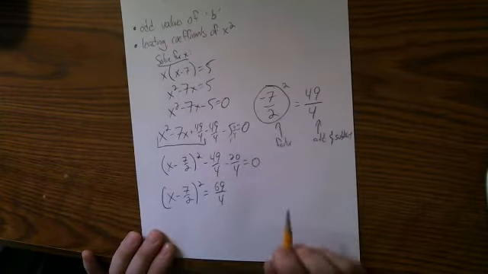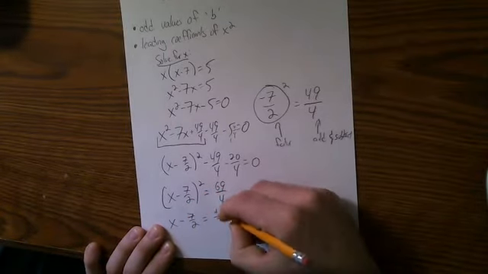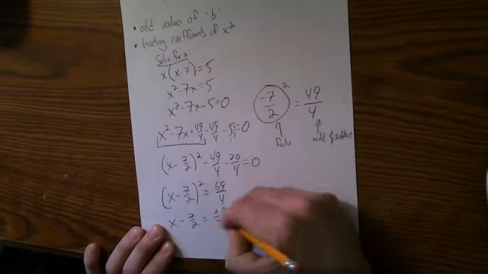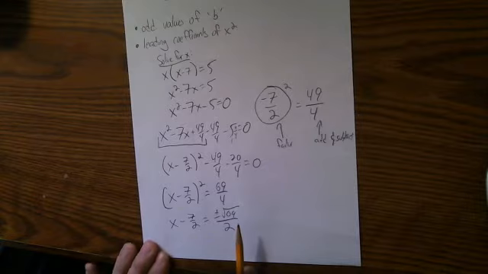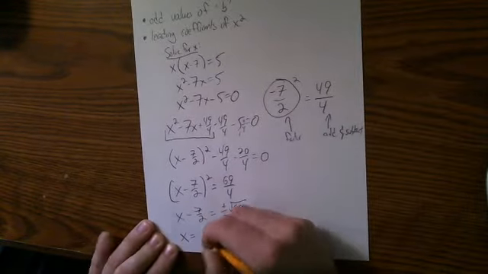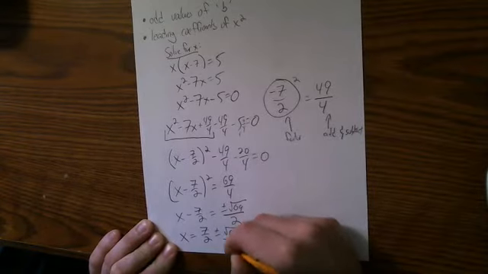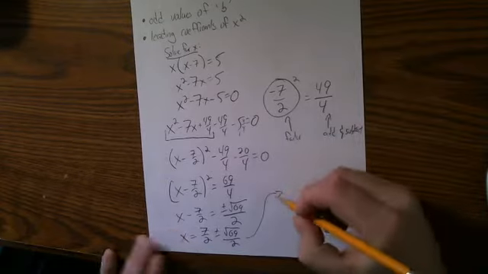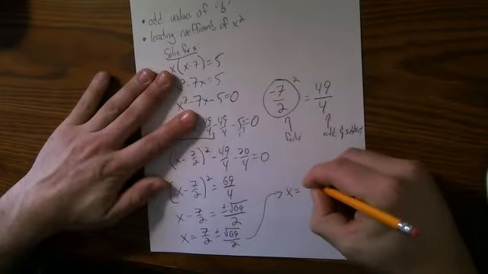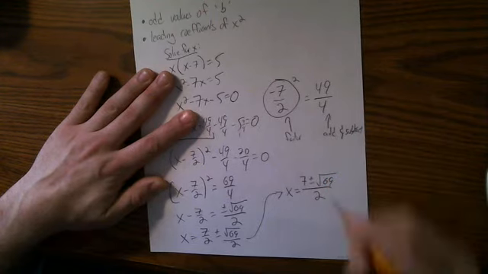Let's take the square root of both sides. x minus 7 over 2 equals plus or minus radical 69 over radical 4, which is 2. And now we'll add 7 over 2 to both sides. So x equals 7 over 2 plus or minus radical 69 over 2. The last thing we could do, since we have a common denominator, is express this as one fraction, just because it looks a lot nicer. x equals 7 plus or minus radical 69 over 2.